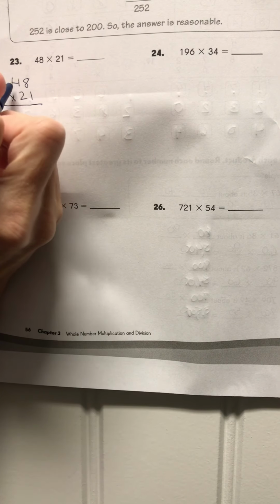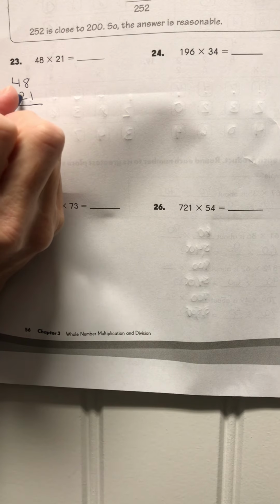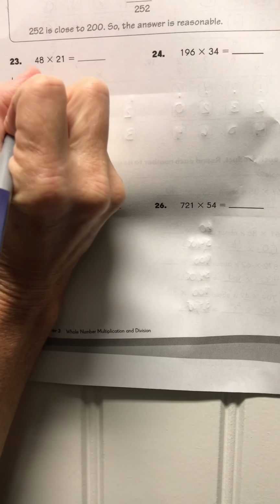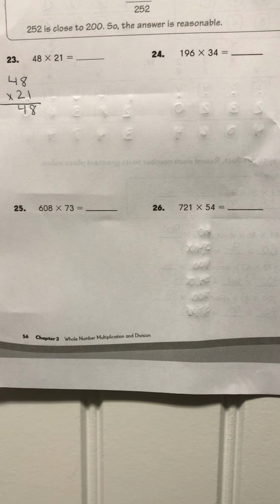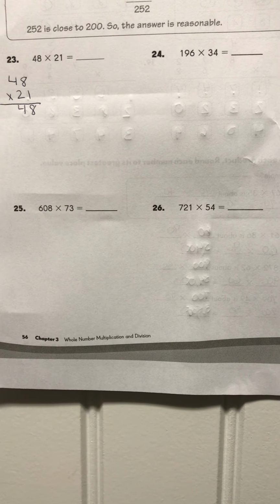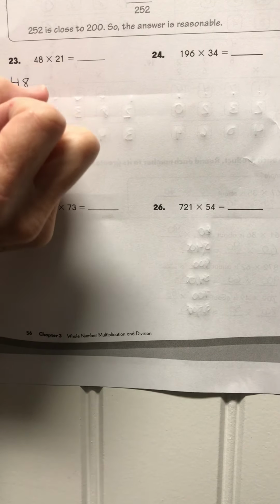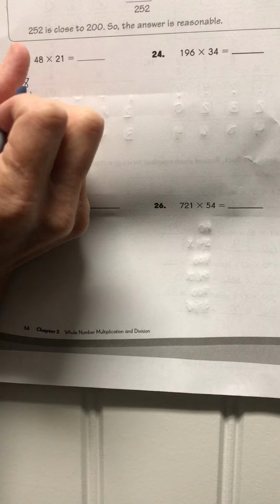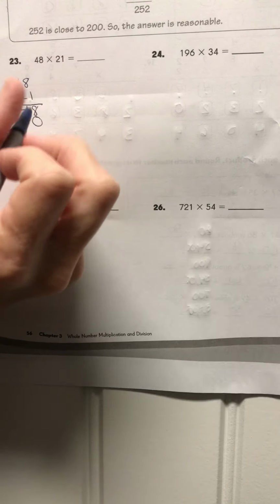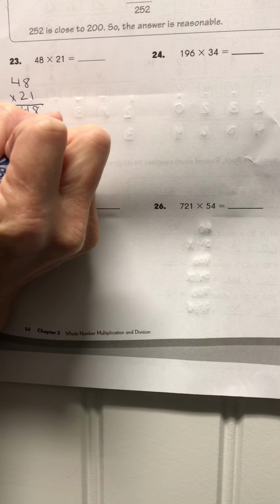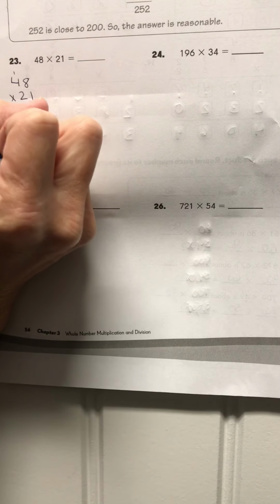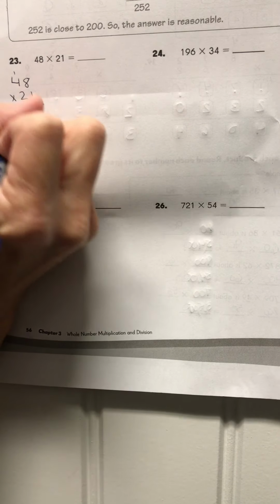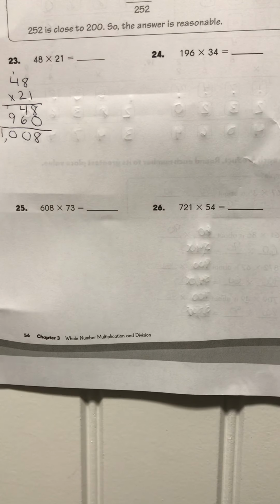We have to let the 8 and the 4 both play with 1. 2 has not shown up for the play date yet. 8 times 1 is 8, and 4 times 1 is 4. Now 1 is done, okay? Now 2 has shown up for the game, and we have to multiply both of these numbers times 2. Please remember to put your 0. If you don't, you will get your answer wrong every time. 8 times 2 is 16. 4 times 2 is 8, plus 1 is 9. And then you add these together, and you are going to get 1,008.